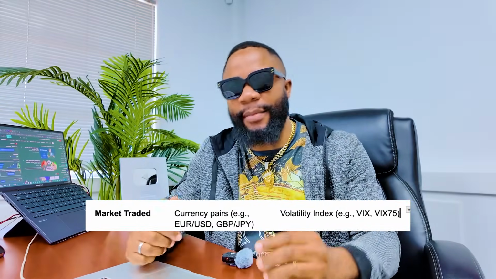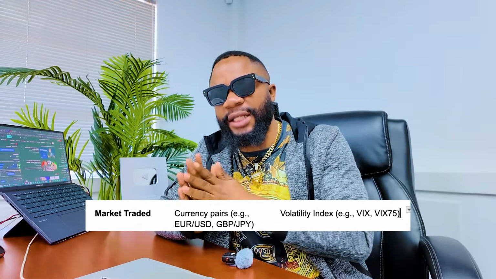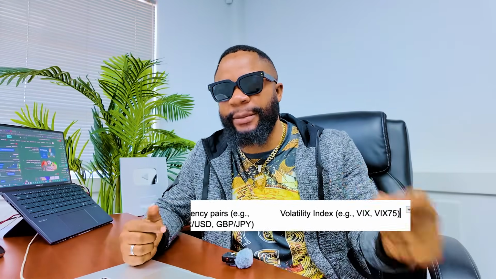Main difference number one between Forex trading and volatility index trading is the market traded. So what are the markets traded? In Forex trading, the markets traded are currency pairs, e.g. Euro USD, Great Britain Pound USD, Great Britain Pound JPY, and all of that. So that's traded in Forex trading. And then the markets traded in volatility indices are indices like VIX, VIX 75, Boom and Crash, Jump 500. So those are the markets, right?